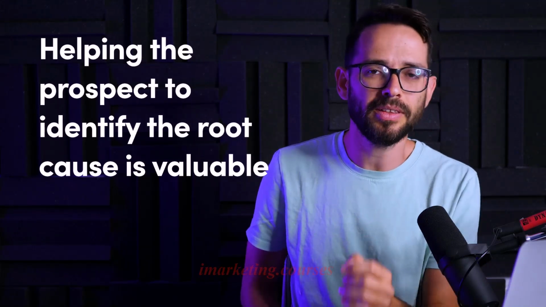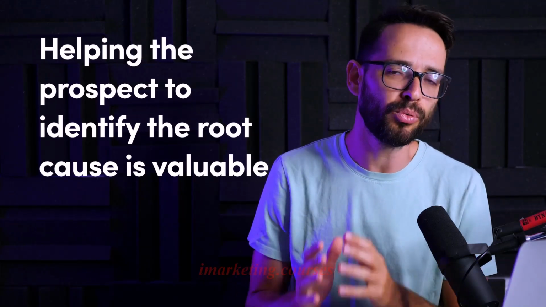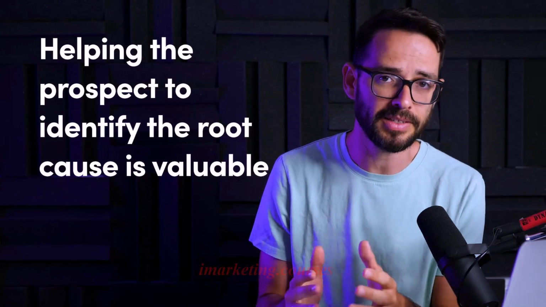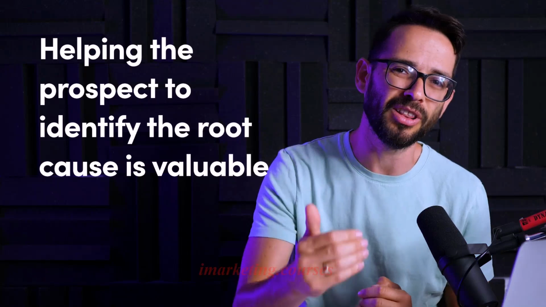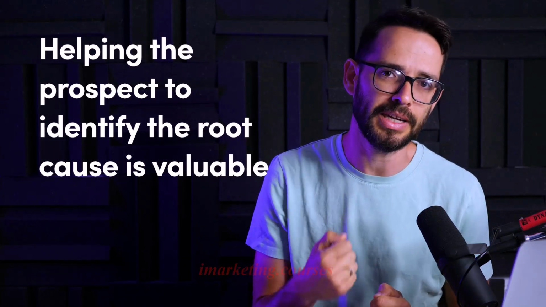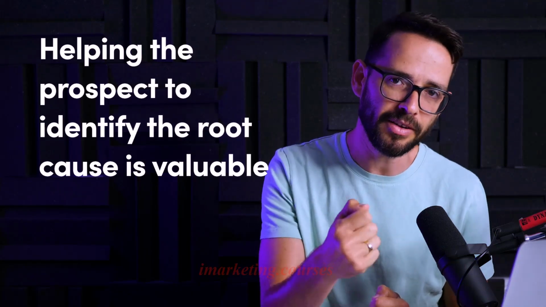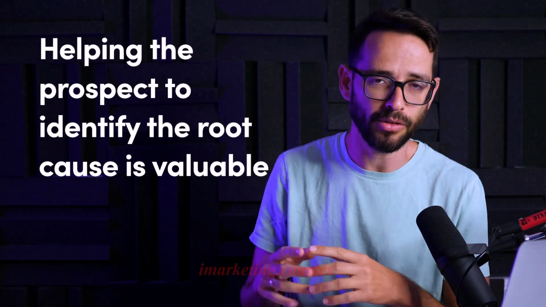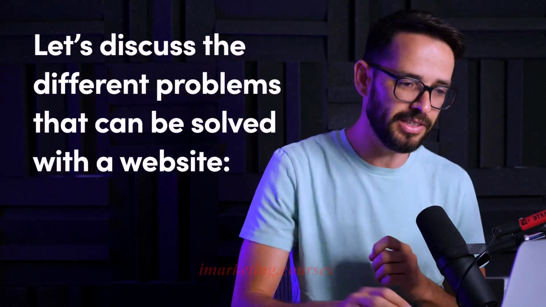So by doing this step correctly, you already prove yourself as a valuable consultant. And if you do this correctly, this step will help build a lot of credibility between you and the client and will position you as an expert, helping them to identify and solve their problems. And that will make selling and pricing the whole project much, much easier.